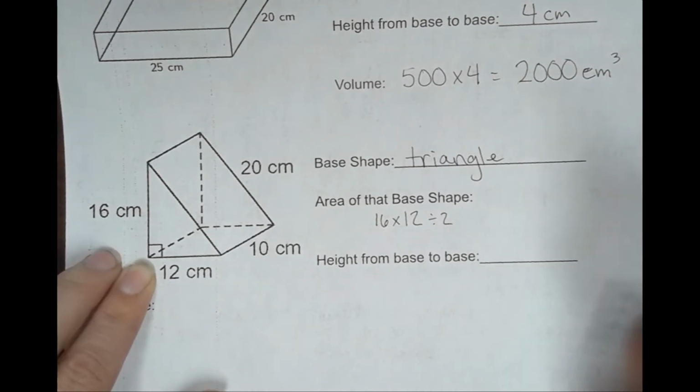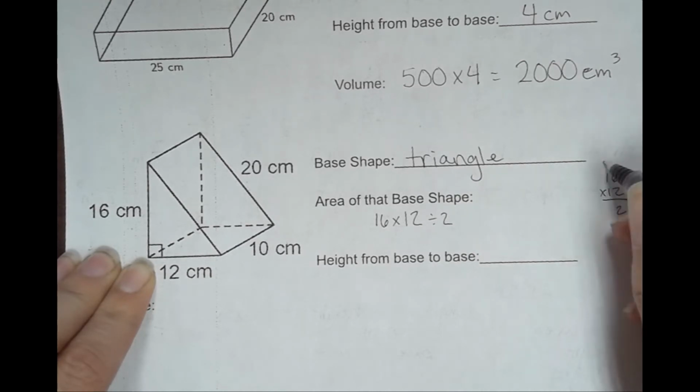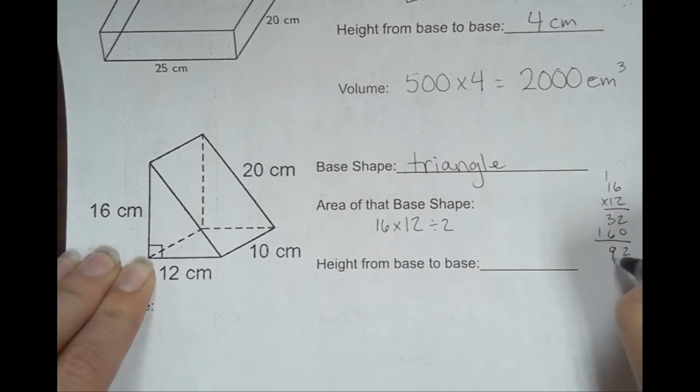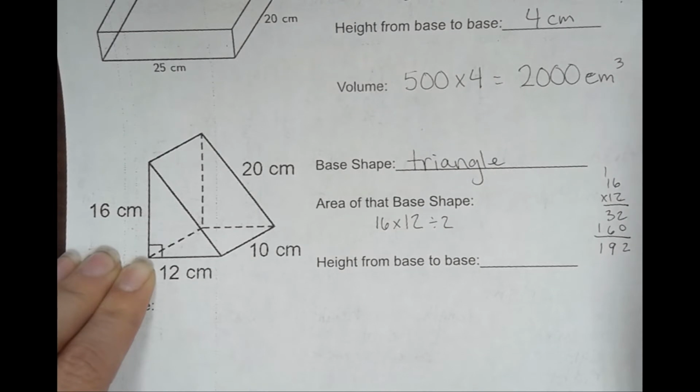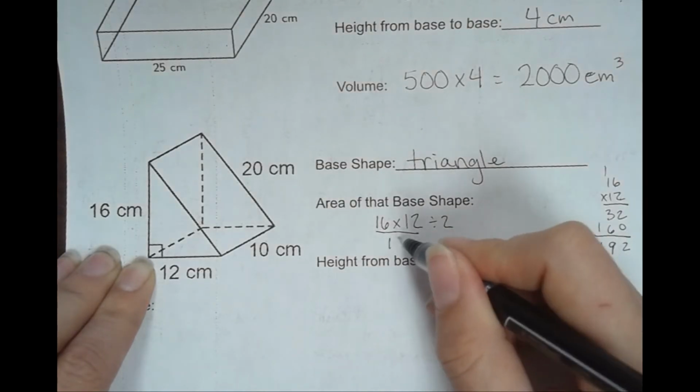So 16 times 12. 2 times 6 is 12, regroup 1. 2 times 1 is 2, plus 1 more is 3. 0 placeholder. 1 times 6 is 6. 1 times 1 is 1. Add it up: 2, 9, 1. But that is just this, so we get 192.